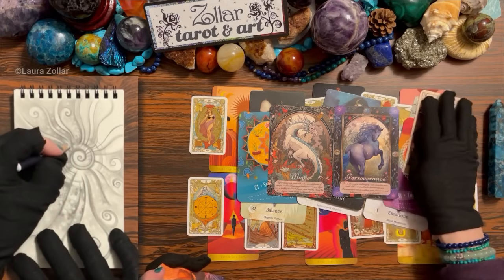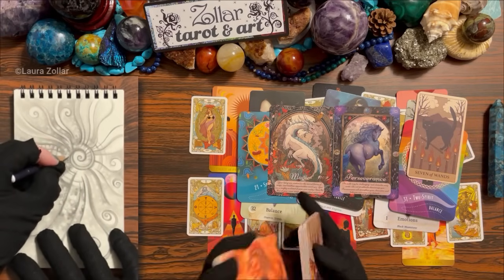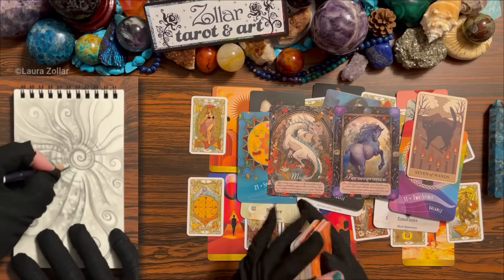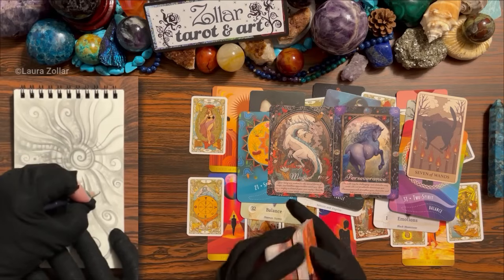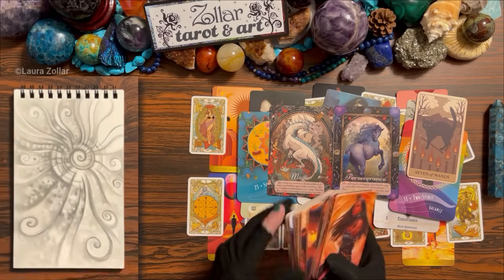So I'm going to pull one final card, and I decided I'm going to use Isis because we have so much Egyptian reference in here. So what does Isis need to tell us? What do you need to tell us, please? What does the collective need to know? Just one card, Isis. One card.